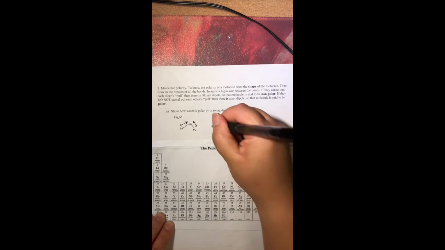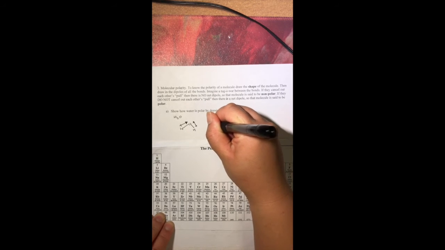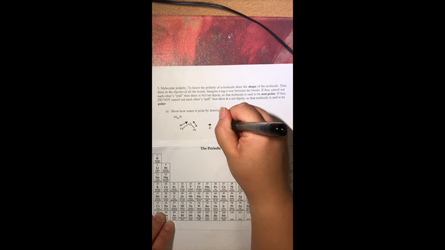As we can see, oxygen is being pulled up, right? So is this polar or nonpolar? This is polar because it is able to pull in one direction.